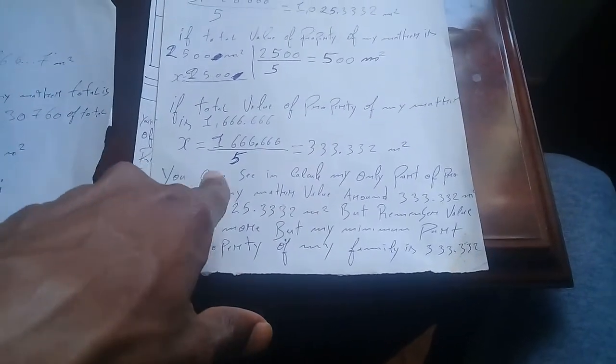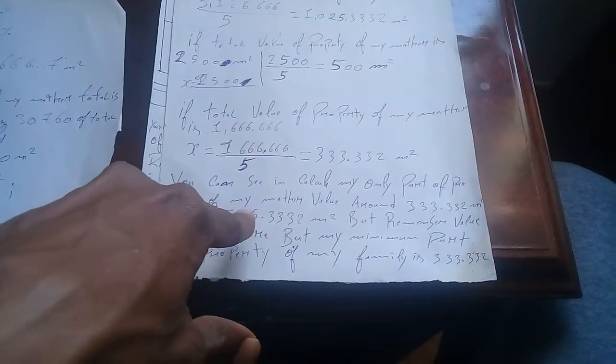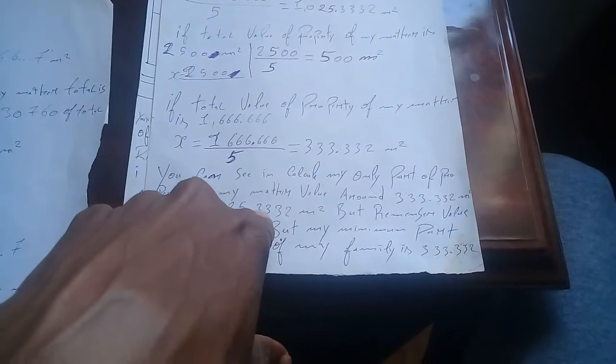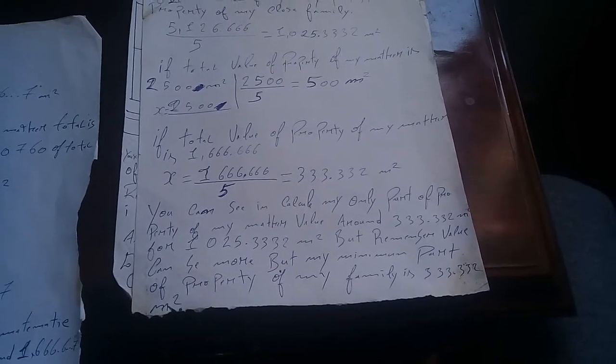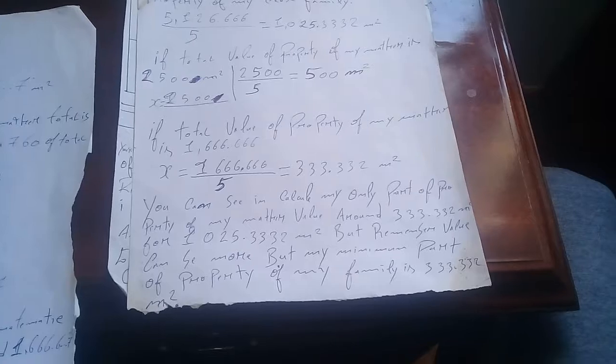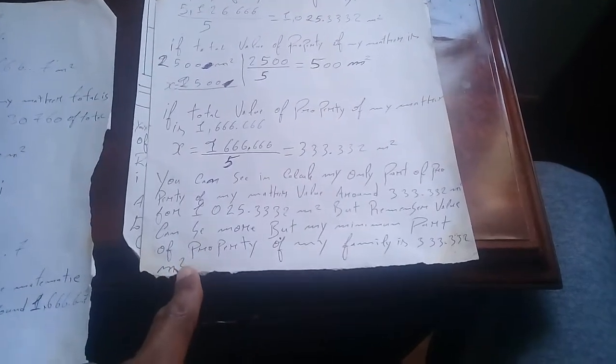It can be more, I told you before, 1025.333 M2. But remember, the value can be more, but my minimum part of the property of my family is 300.332 M2. This is metres, you know.